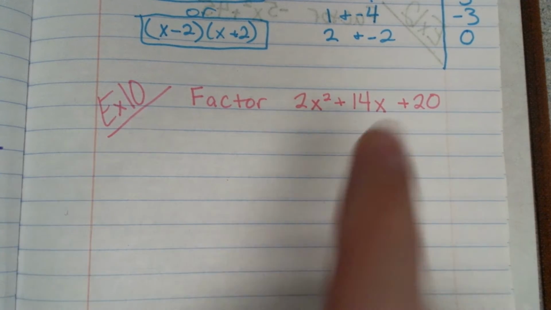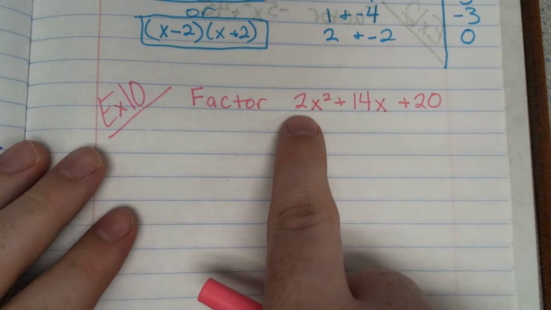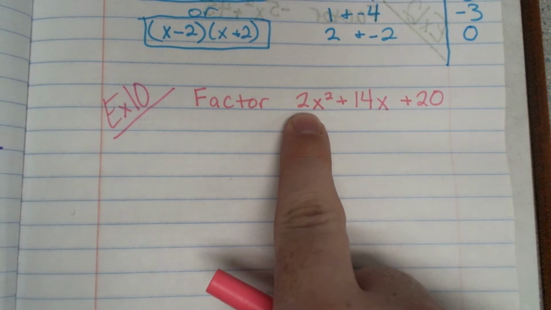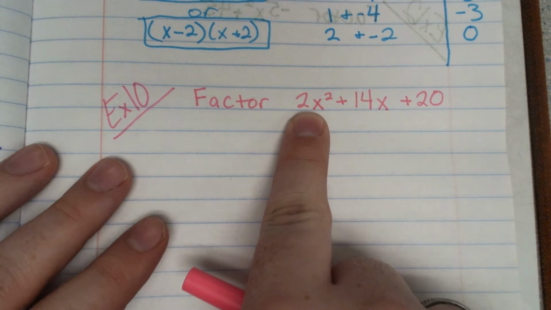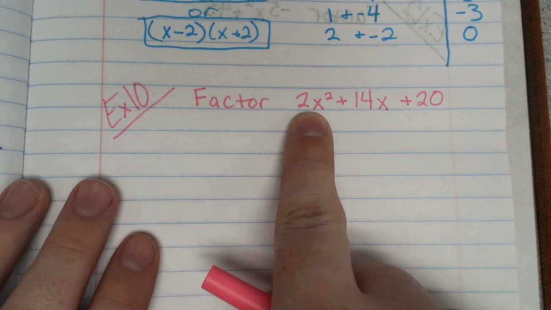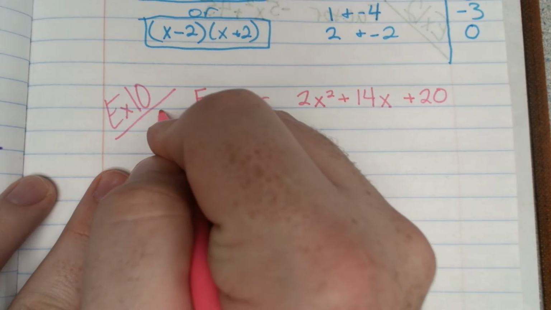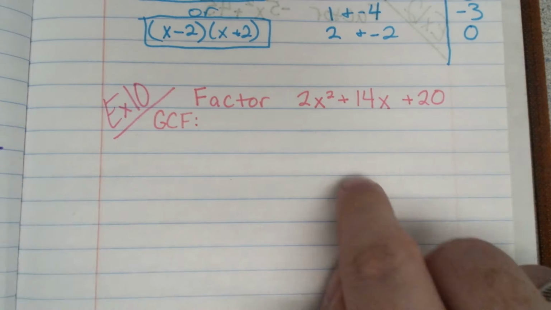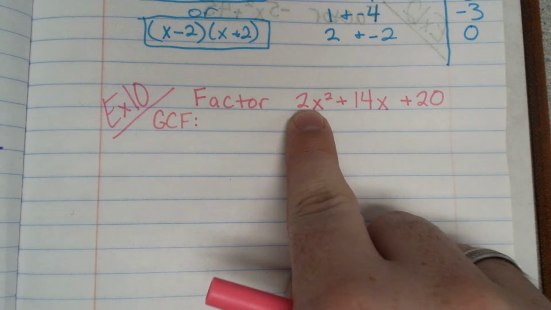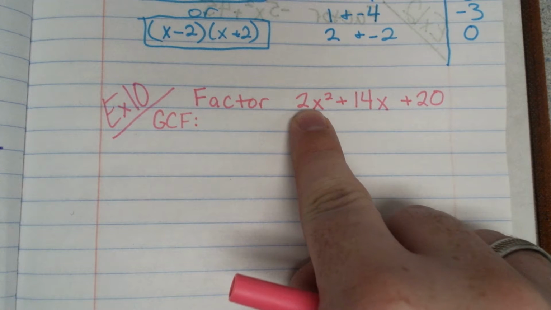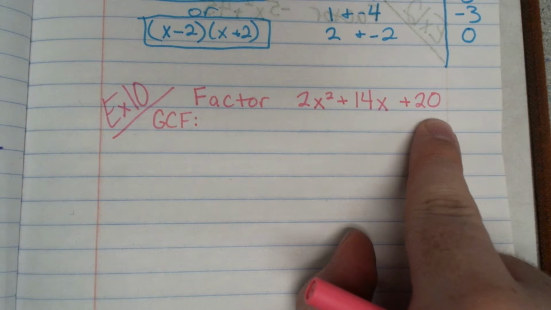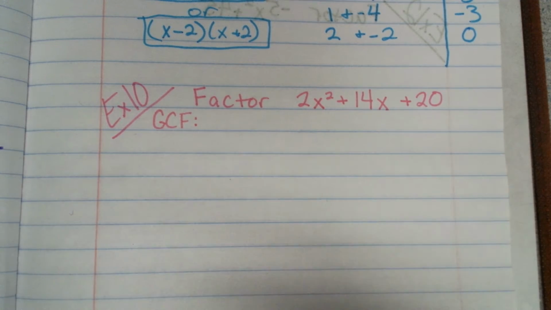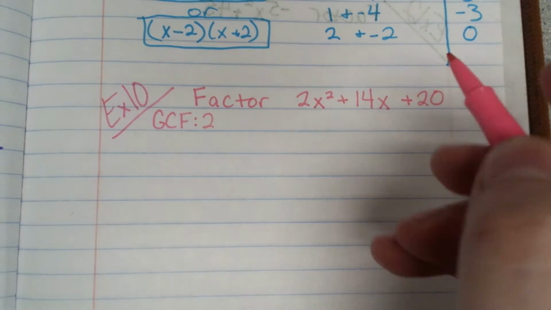I can factor out a 2. So especially when you see that the leading term is not just x squared, you should look to factor out the greatest common factor. So seeing that the leading coefficient is a 2, I'm going to hope that we can factor a 2 out. All of these terms have even numbers in them, so we can factor out a 2.